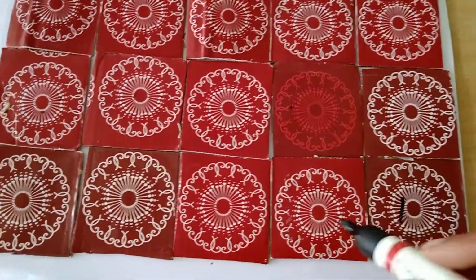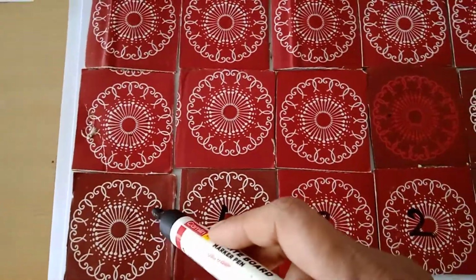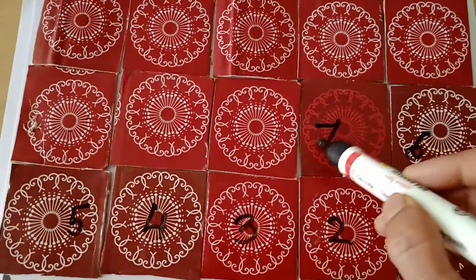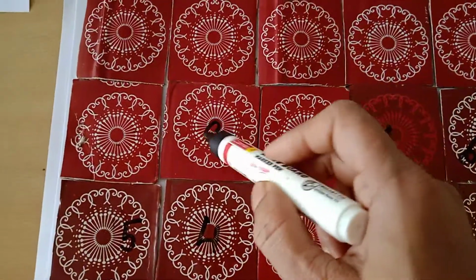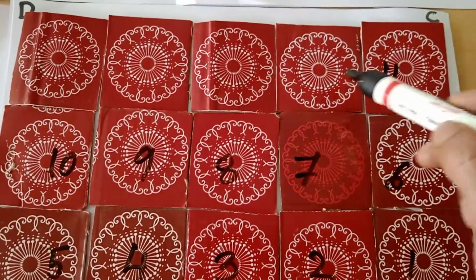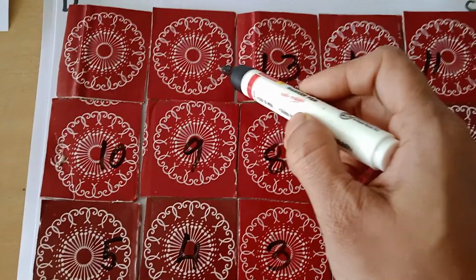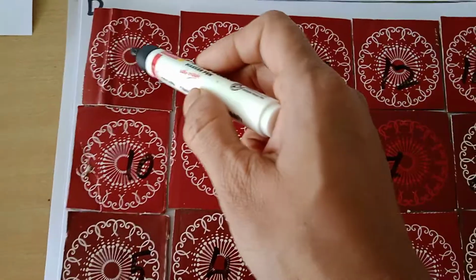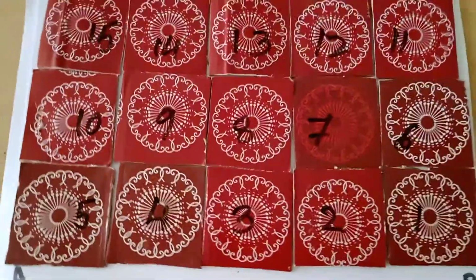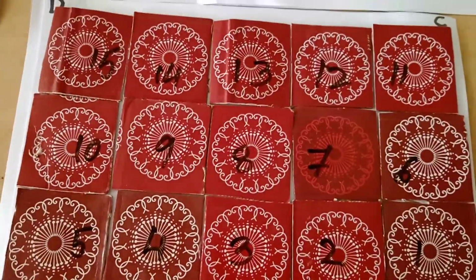I've got 1 here, 2, 3, 4, 5, 6, 7, 8, 9, 10, 11, 12, 13, 14, and 15. That means when I count the number of squares, it comes out to be 15 square units that I have got over here.